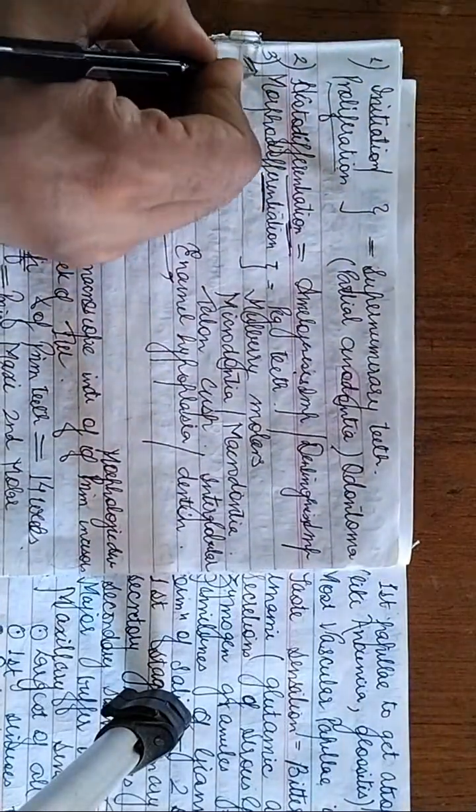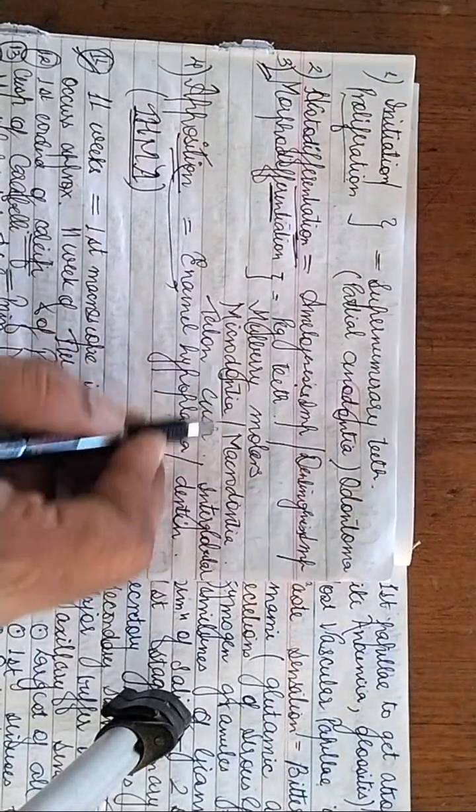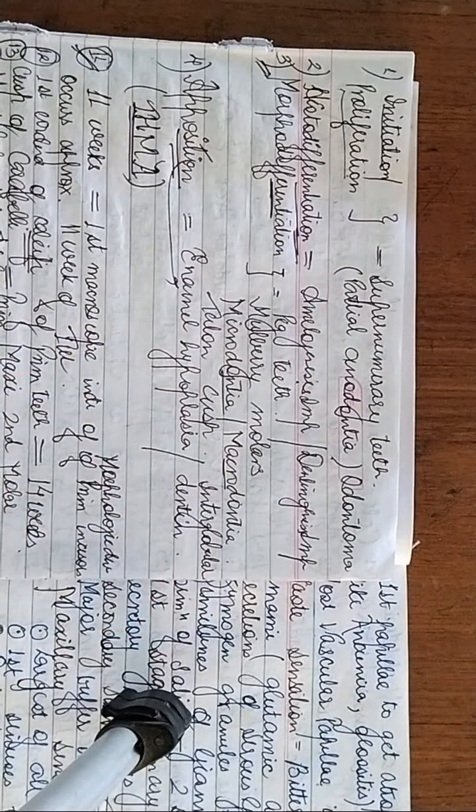Next, if any kind of anomaly occurs during the morphodifferentiation stage, if there is a defect or problem during morphodifferentiation, it leads to the formation of peg teeth, mulberry molars, microdontia, macrodontia, and the talon cusp.